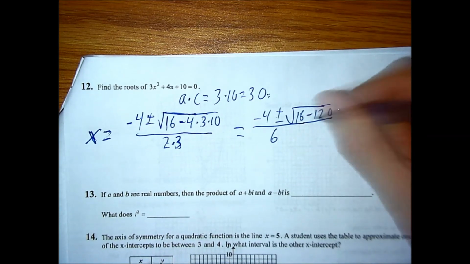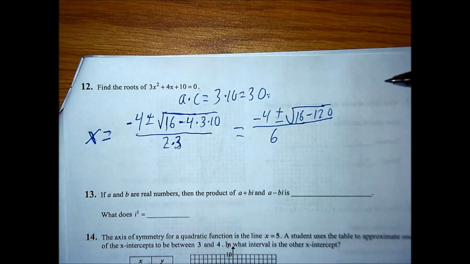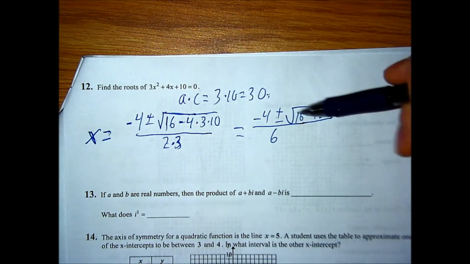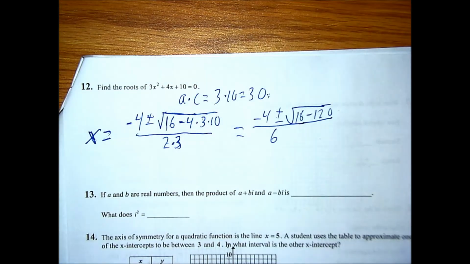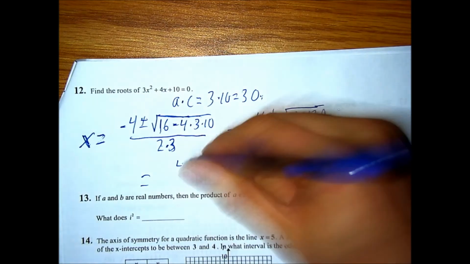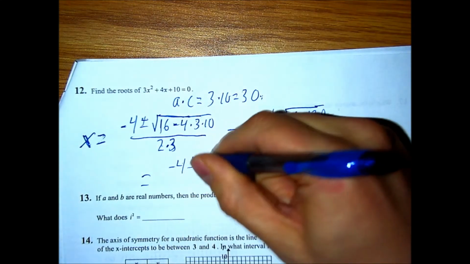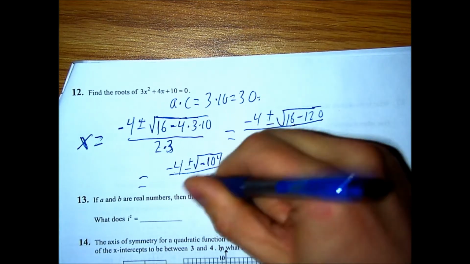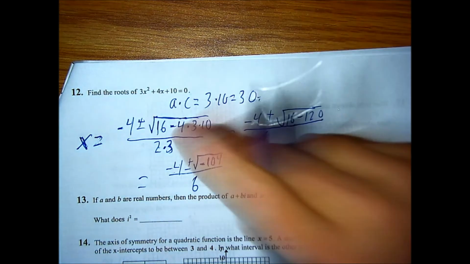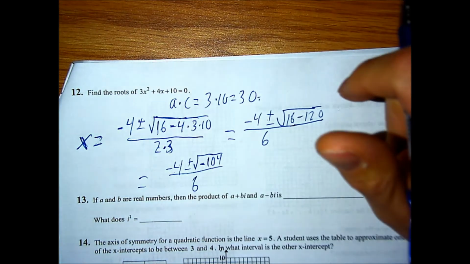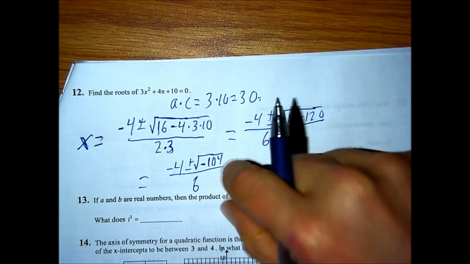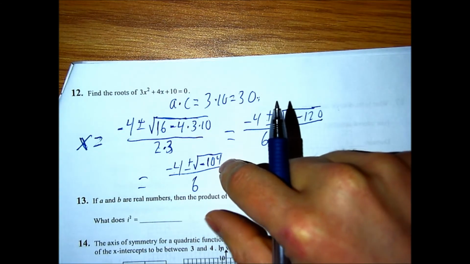And right here I can verify that these answers are in fact complex, as I originally thought at the start of the question, because 16 minus 120 is a negative value. It's a negative 104. So I have here negative 4 plus or minus the square root of a negative 104 divided by 6. I will need to take out the common factor here, and I will need to write this in terms of i because it's a negative root. So this root divides evenly by 4, 26 times.